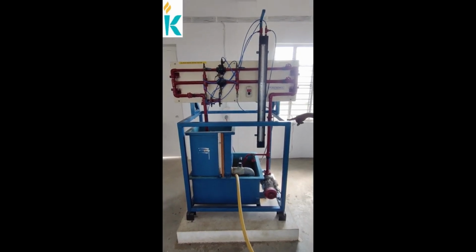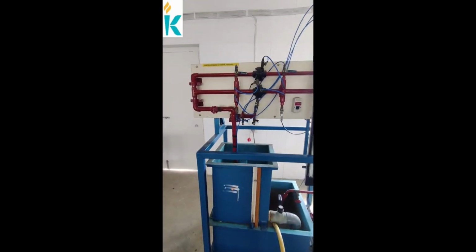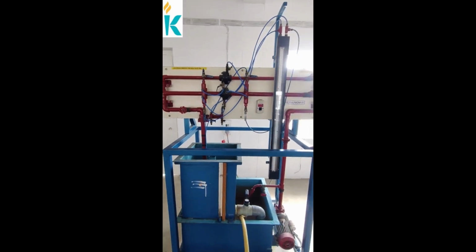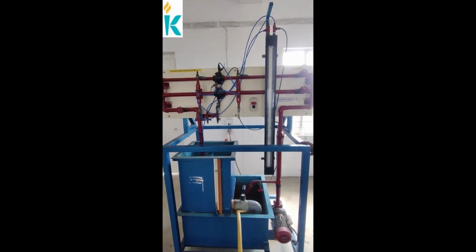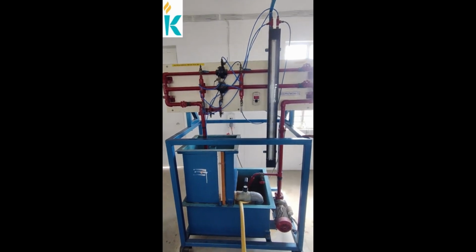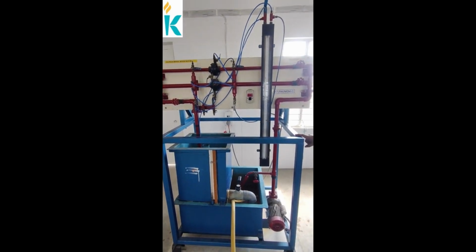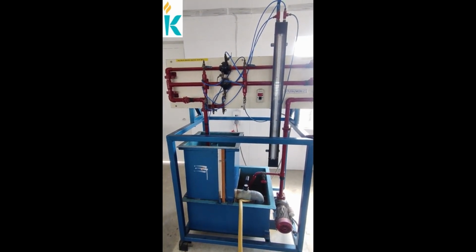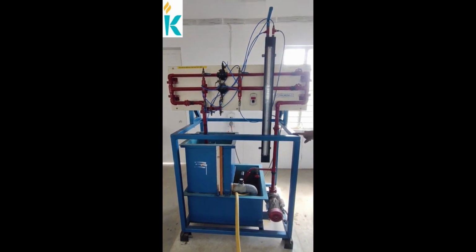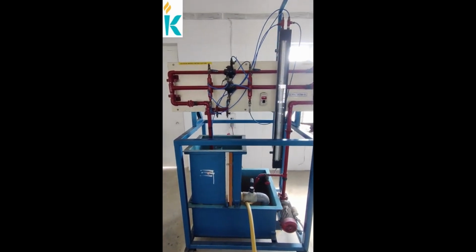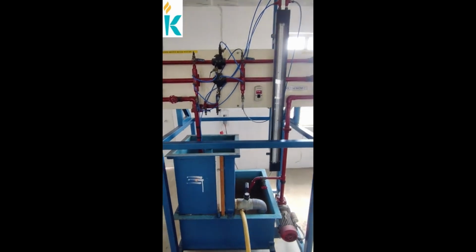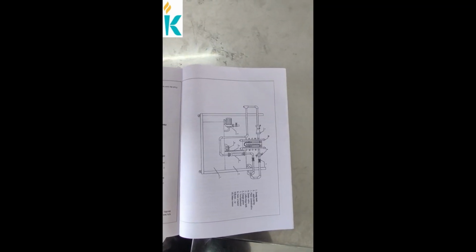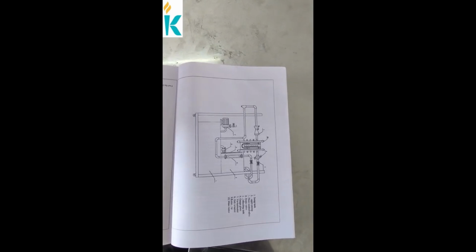So this is the determination of the coefficient of discharge of a given orifice meter. The aim is to determine the theoretical discharge through the pipe using the orifice meter and to find the coefficient of discharge of the given orifice meter. The required apparatus are the orifice meter, a differential U-tube manometer, a collecting tank, a stopwatch, and finally a scale. This is the orifice meter apparatus diagram.